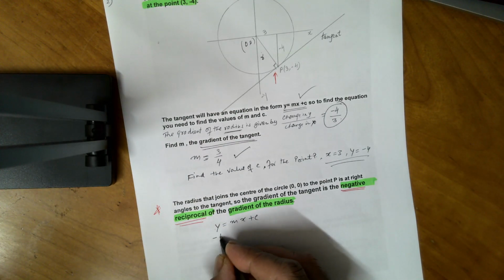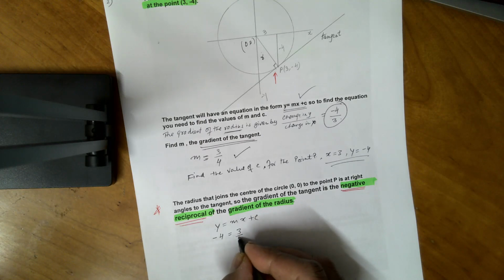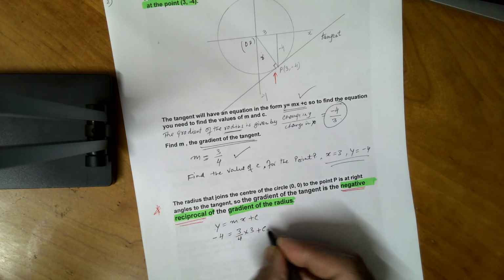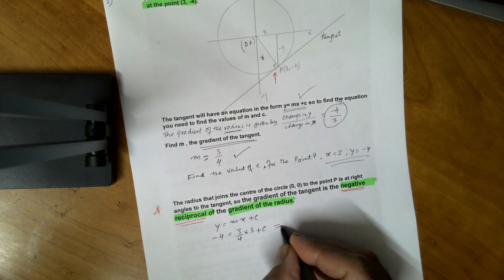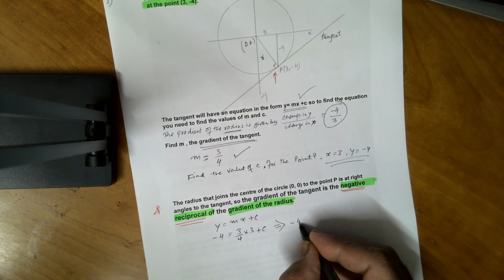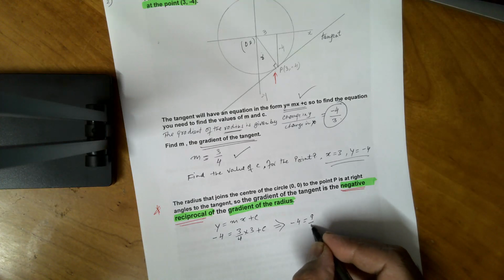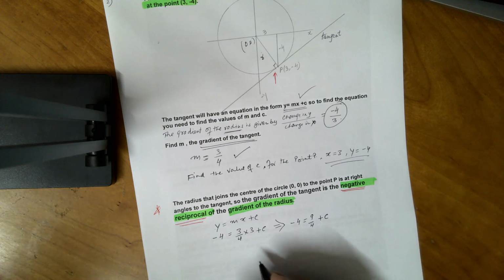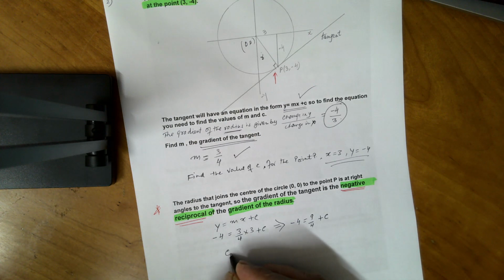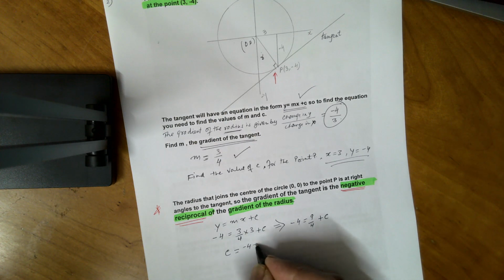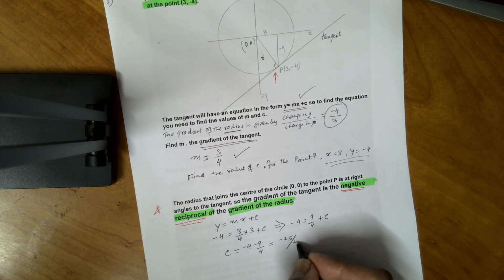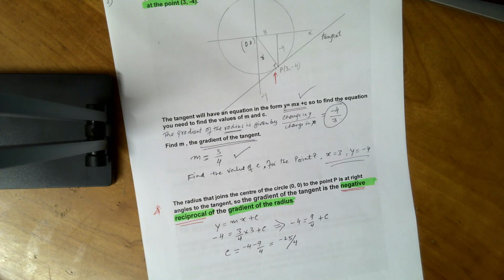So y we know here, -4 equals. I'm just going to write it down now, and we can simplify this step by step. So -4 equals 4 plus c, and what c would be is -25/4. So we got c here now.